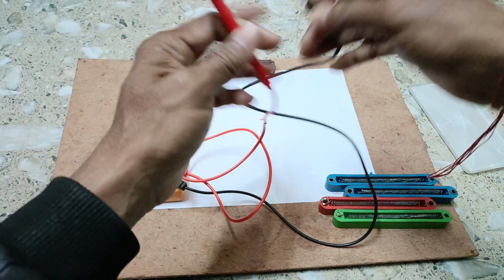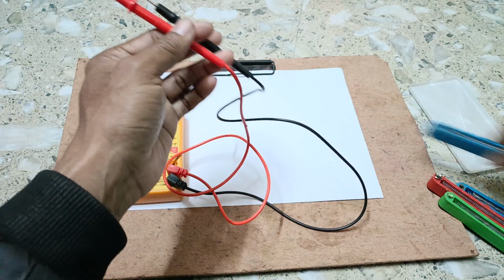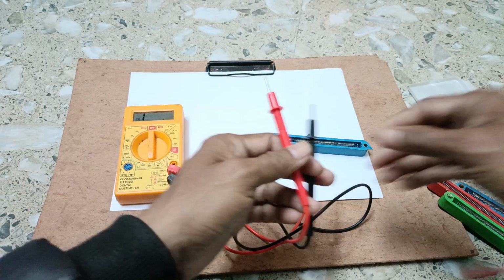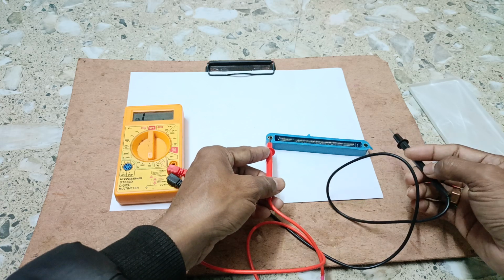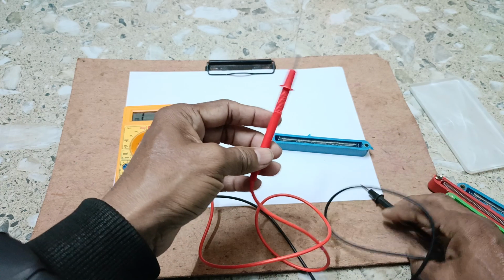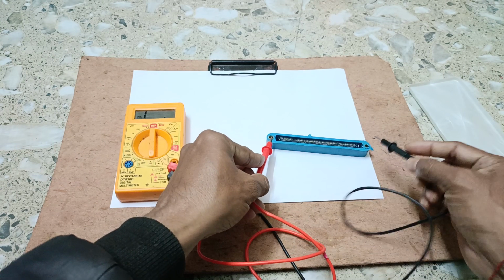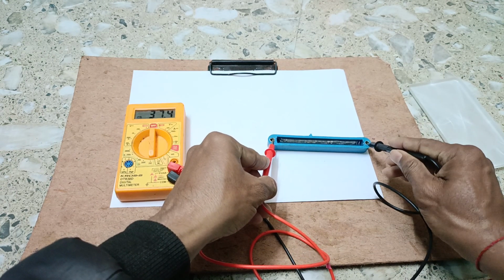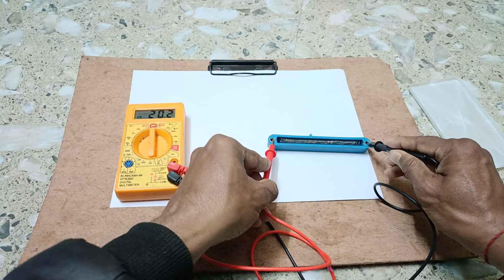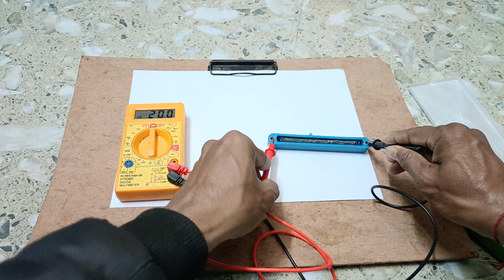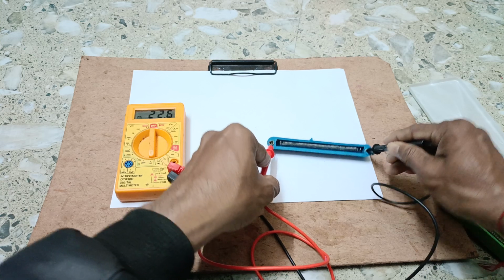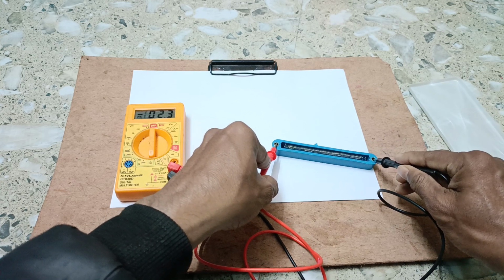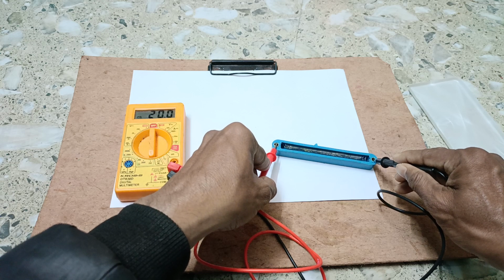Let us check the resistance of these resistors. Let us check this resistor first. We connect one probe to one end and the other probe to the other end and check the reading. You see here, we are getting the reading 20.0, that is 20 ohm. That means the resistance of this resistor is 20 ohm, exactly 20 ohm.